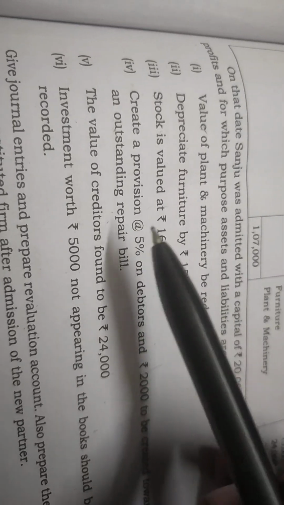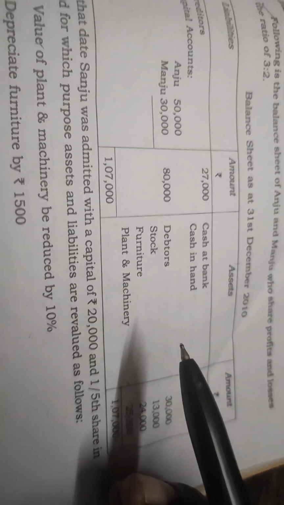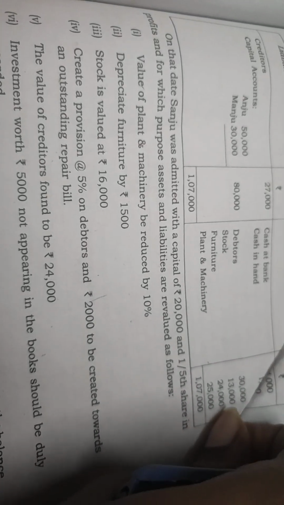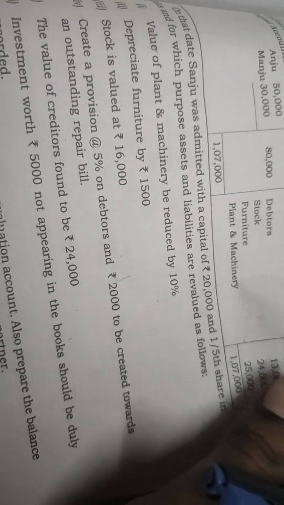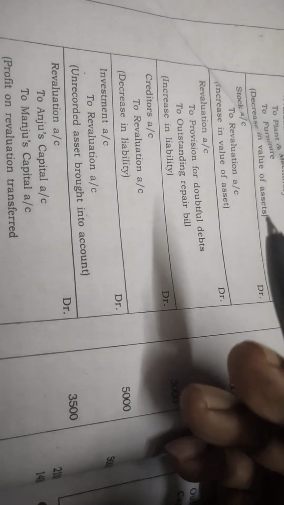Then our next adjustment, the value of creditors found to be 24,000. The original value of creditors is 27,000. So there is decrease in the value of creditors. Creditor is a liability. If there is decrease in the value of liability, the journal entry will be liability account debited to revaluation account. Here the liability is creditor. So creditors account debited to revaluation account.